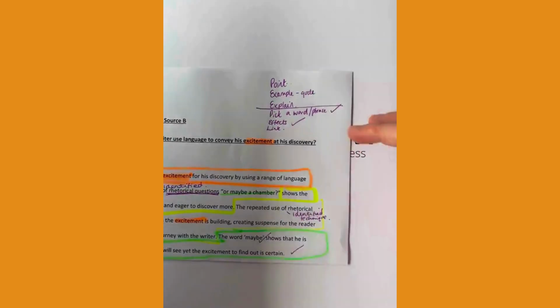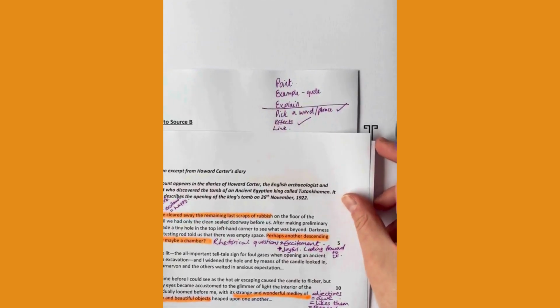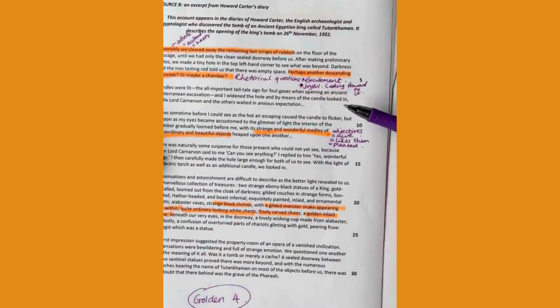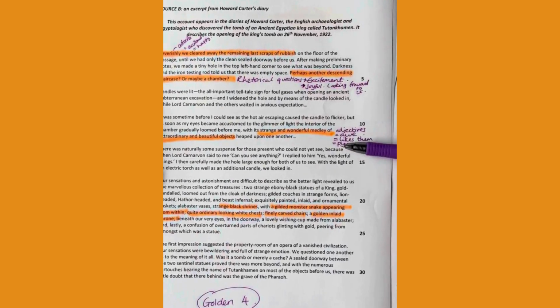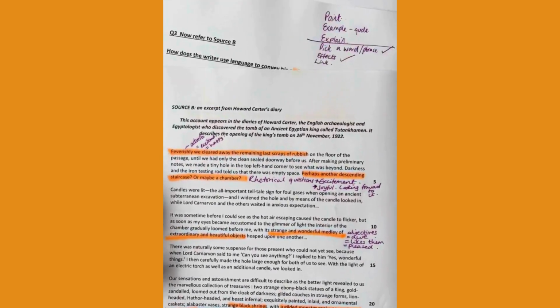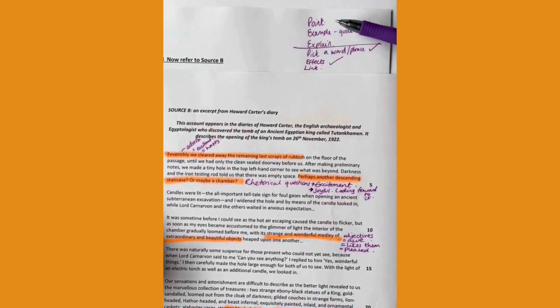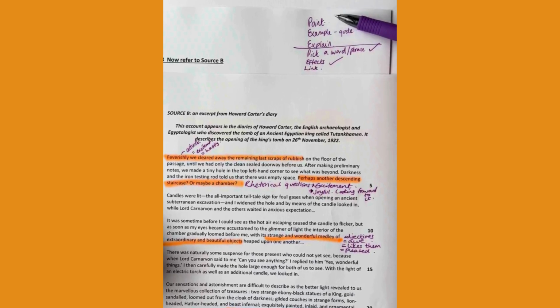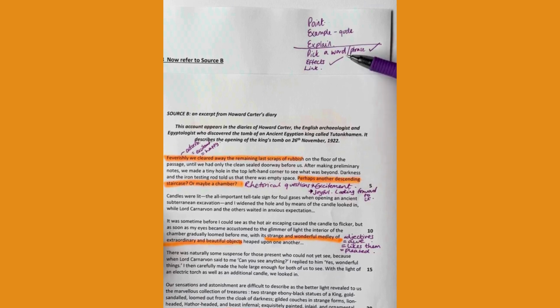So forget what I've written there. All you need to do is take your notes from your annotations and then remember this process. You're going to make a point, link it to the question, use the words. You're going to find a quote. You've already found a quote, so take the quote out and then explain it. Most of that will be in your annotations anyway.